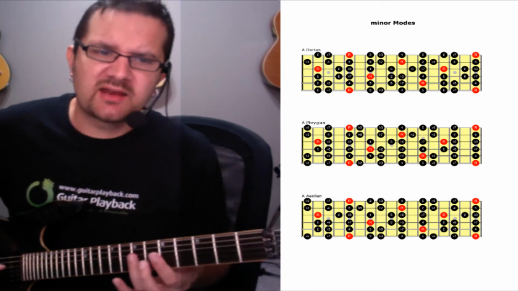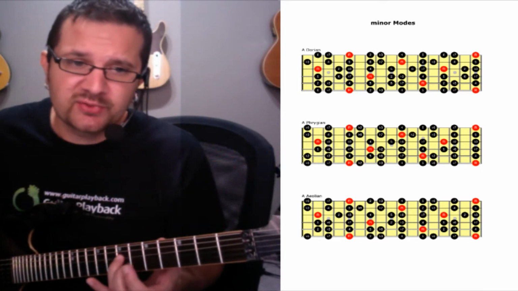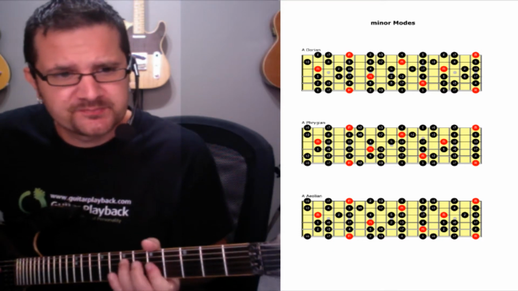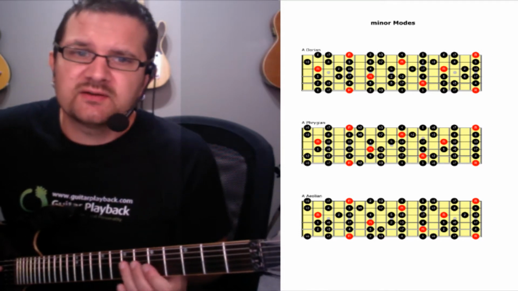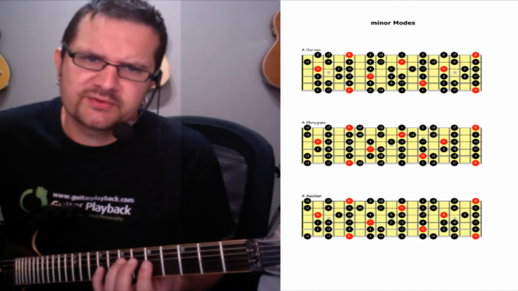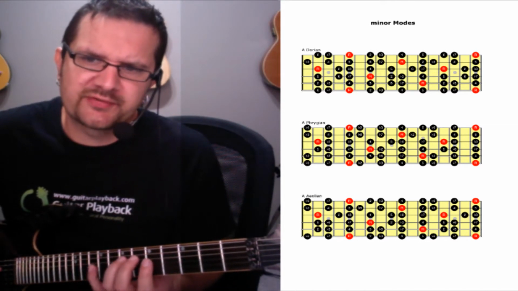And then we're going to add to that a minor third, which is found on the 3rd string, 5th fret. And then a 5th, which is found on the 2nd string, 5th fret. I've got root, minor third, and perfect 5th.